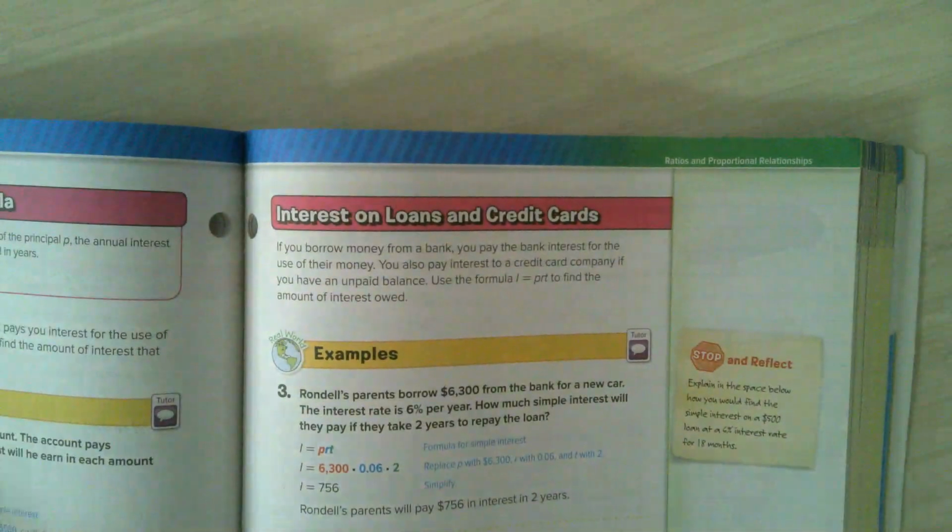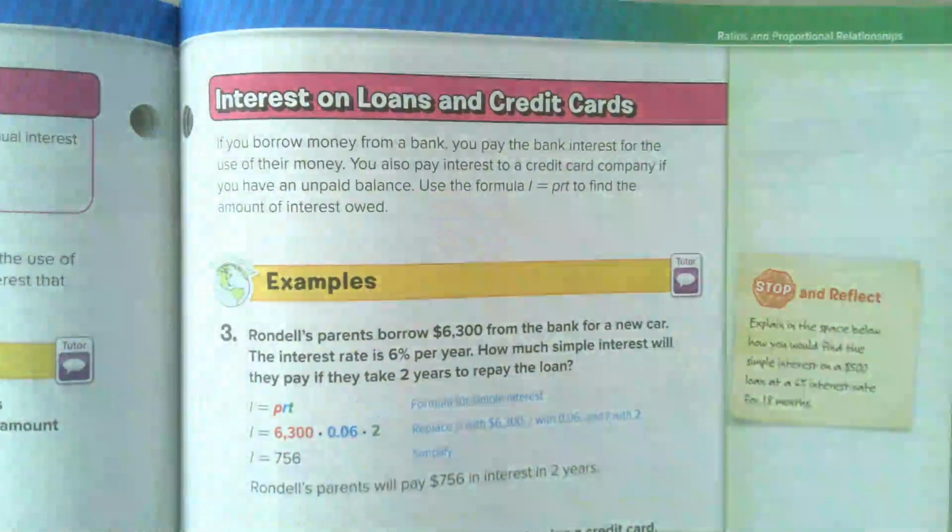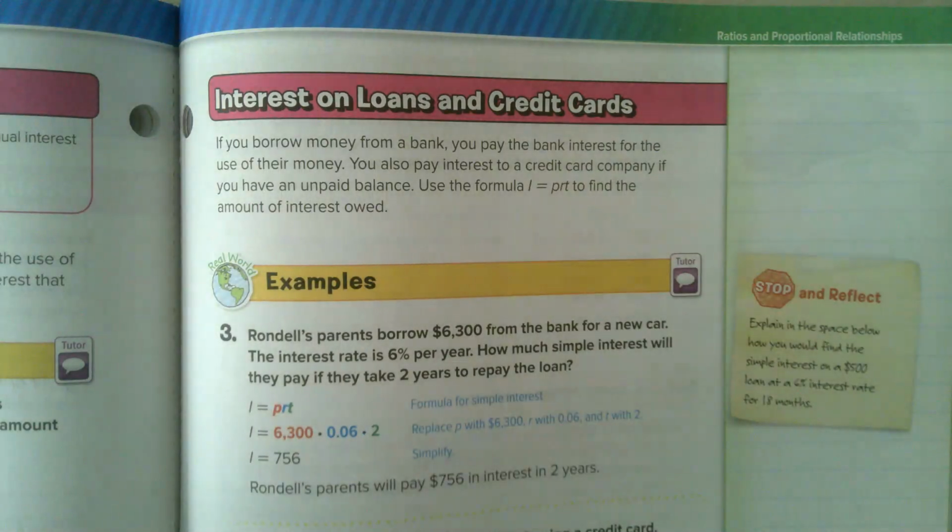Interest on loans and credit cards. Here we go. If you borrow money from a bank, you pay the bank interest for the use of their money. You also pay interest to a credit card company if you have an unpaid balance. Use the formula interest equals principal times rate times time to find the amount of interest owed.